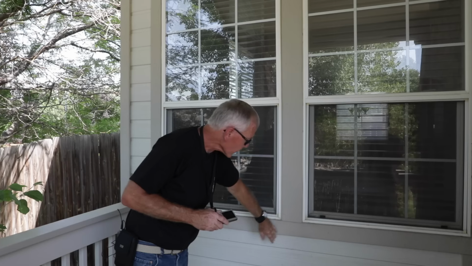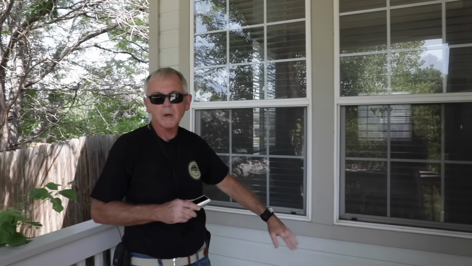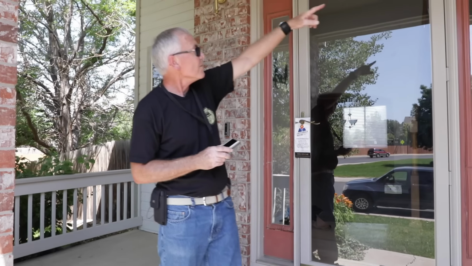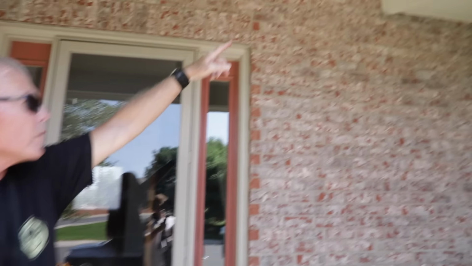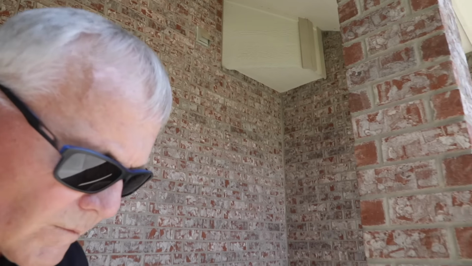I will only address any cosmetic things like paint if it's really bad. Go around the entry door here and check that. That trim looks good. Got a little trim up here in the corner. That all looks good there.